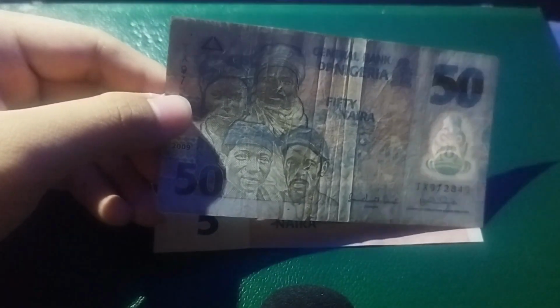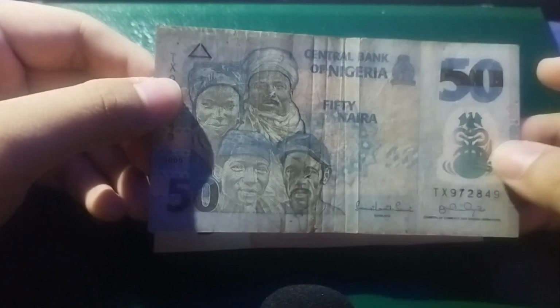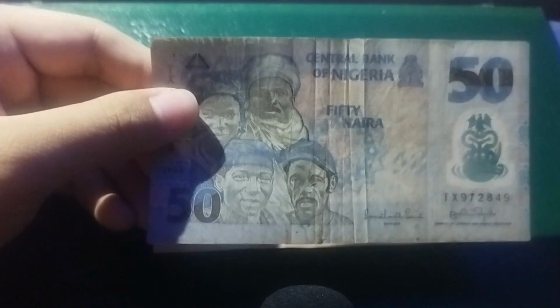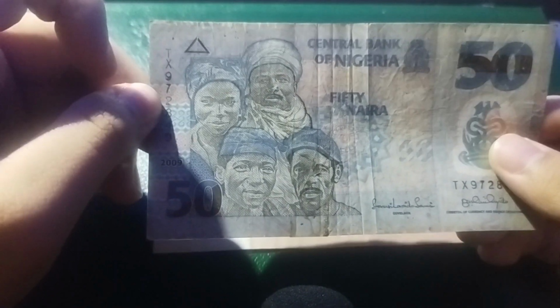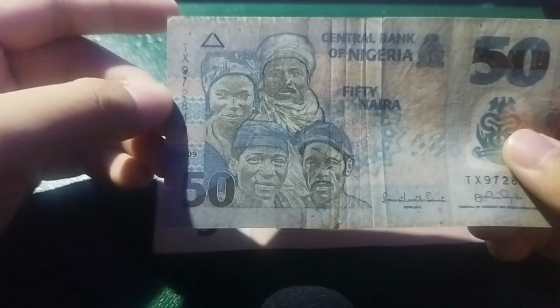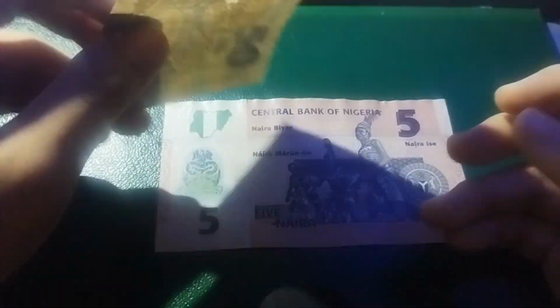Next banknote, which is the 50 Naira. It doesn't really feature that much, but there are 4 Nigerians on the front. These 4 Nigerians represent the people of Nigeria as a whole, and nothing else. That's what it says on the website.